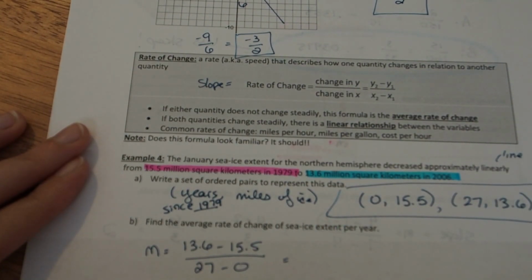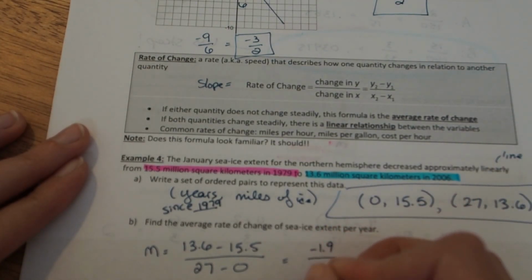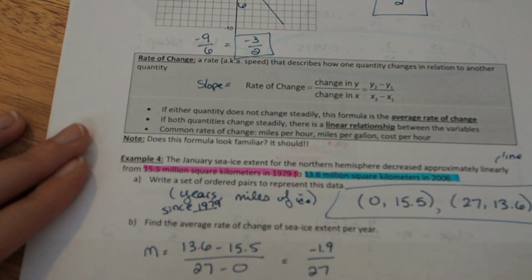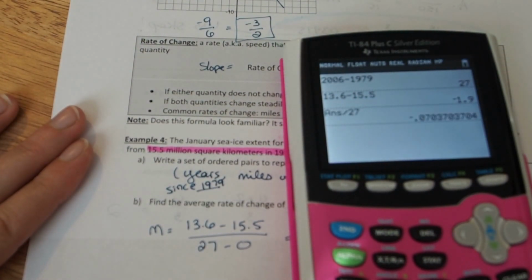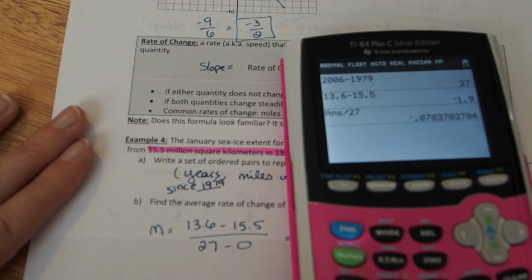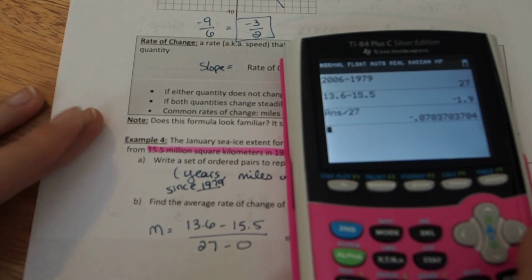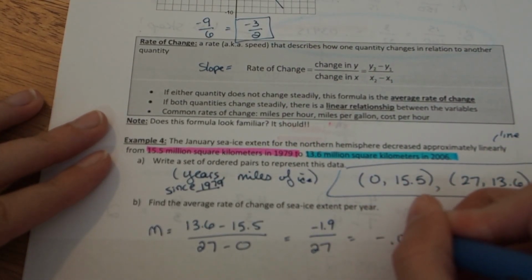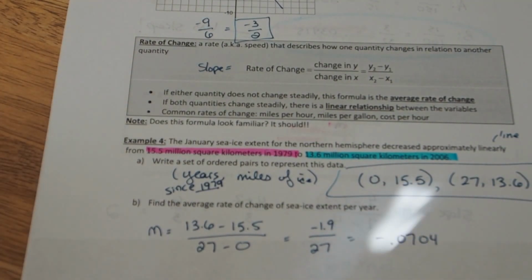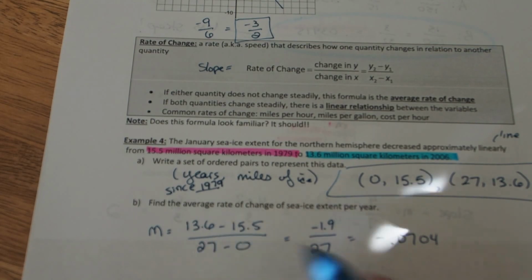So again, just real quick on your calculator, 13.6 minus 15.5 is negative 1.9, over 27 minus 0 is 27. So if I divide by 27, I come out with negative 0.0703, so 0.0704 if I rounded to 4 places. It was negative 0.0704.